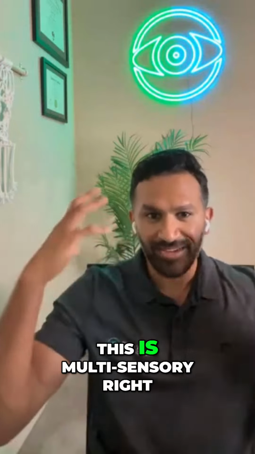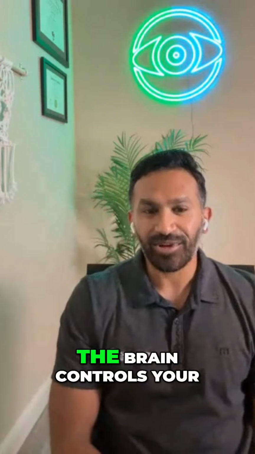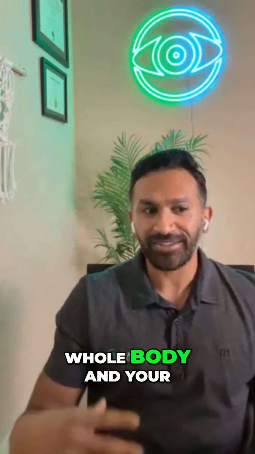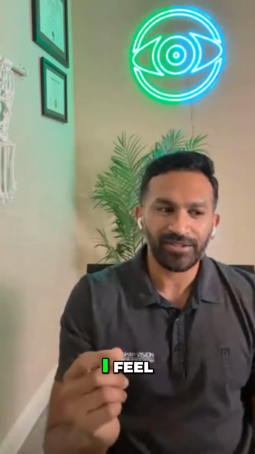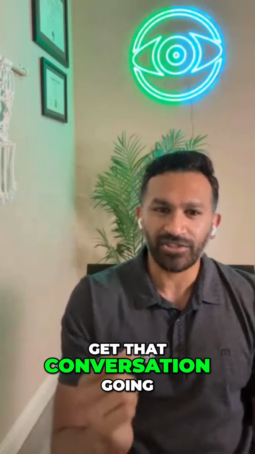And that helps them bridge the gap when we explain, okay, this isn't just a one organ thing. This is multisensory, right? The brain controls your whole body and your ability to perform. And so that helps, I feel, get that conversation going.